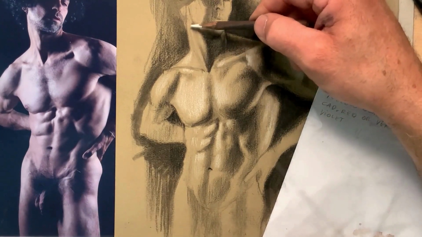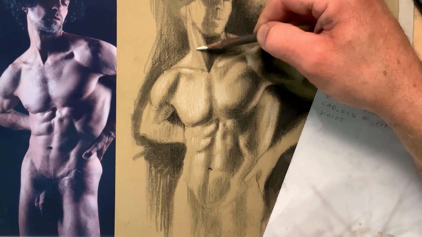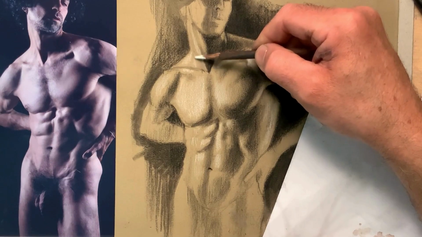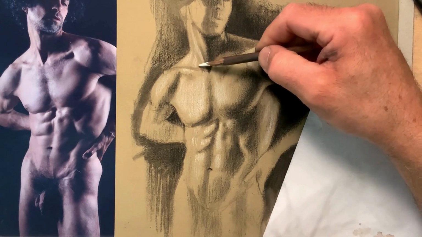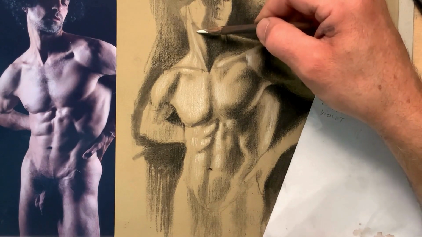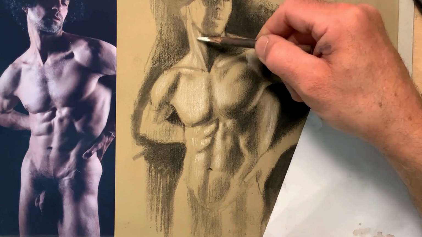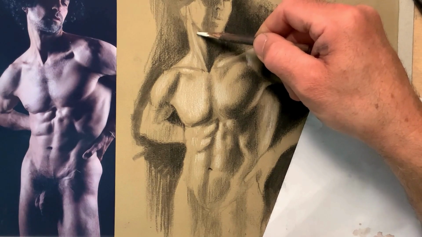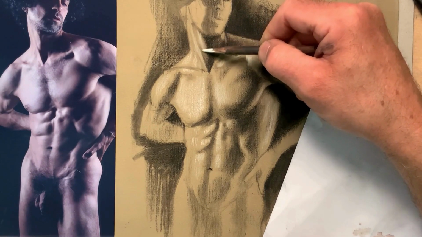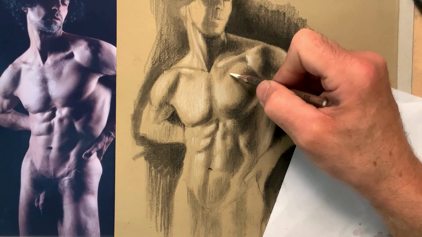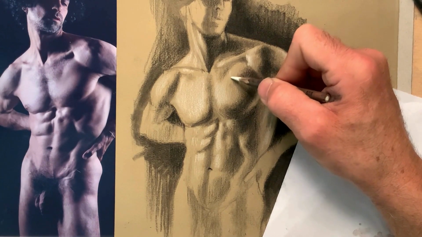And down here it's going to be lighter, coming down like this. Lighter here, just here, but I need to leave a little bit of a transitional area in between. This is probably lighter here now, right here.